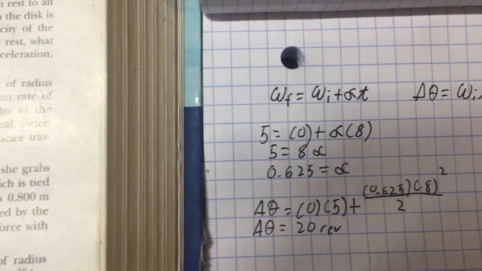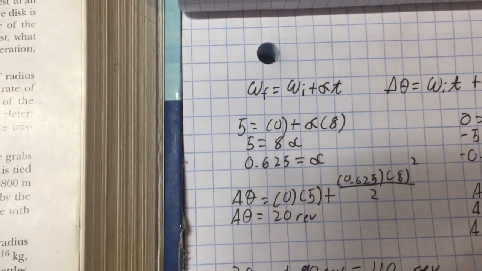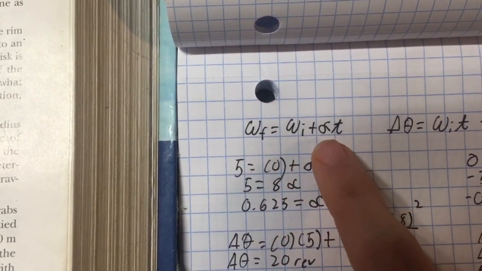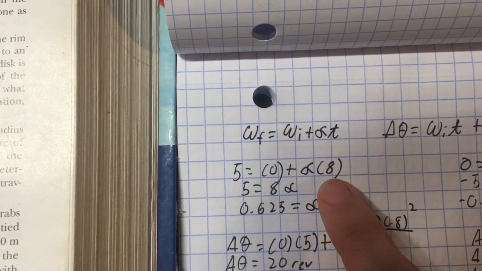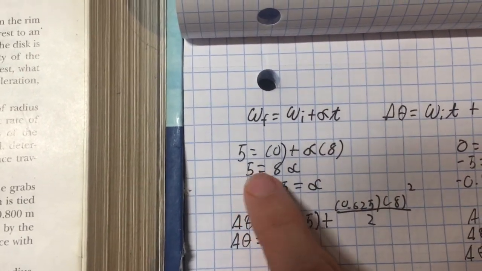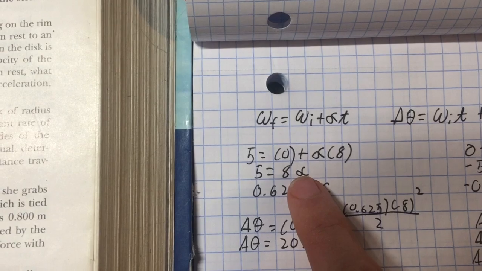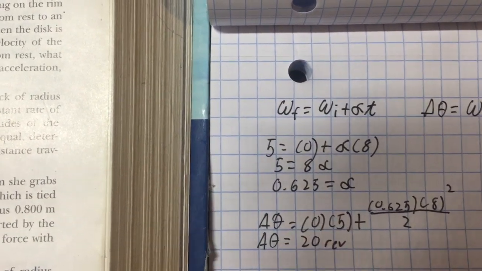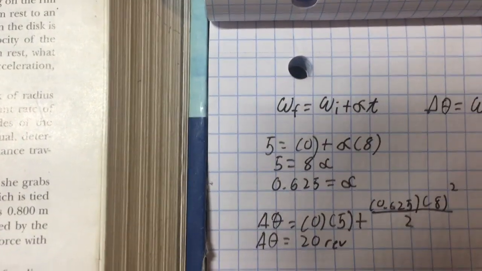So we know the final velocity, which is 5 revolutions a second, and the initial velocity, which is 0. We are solving for acceleration, and we know the time is 8 seconds. So plugging those numbers in and solving for angular acceleration, we get 0.625 revolutions per second squared.